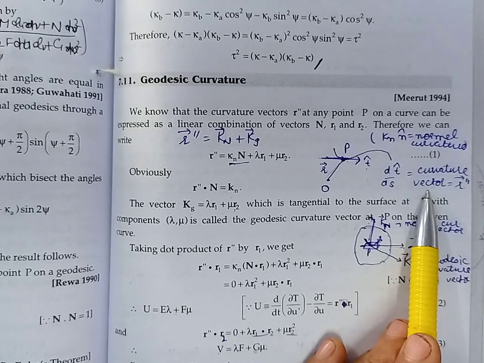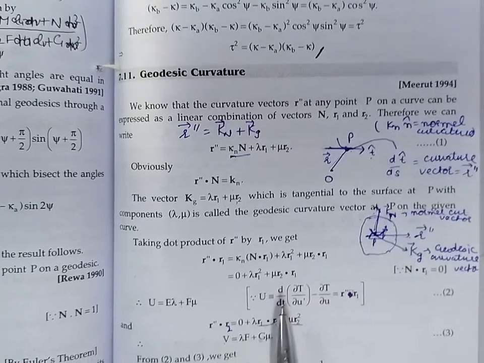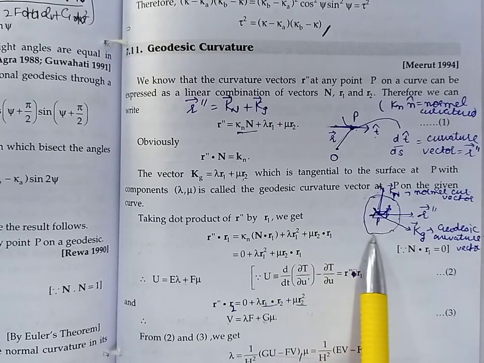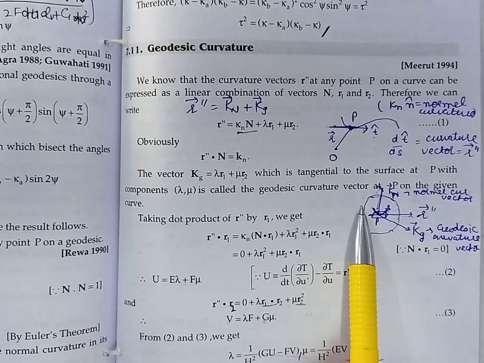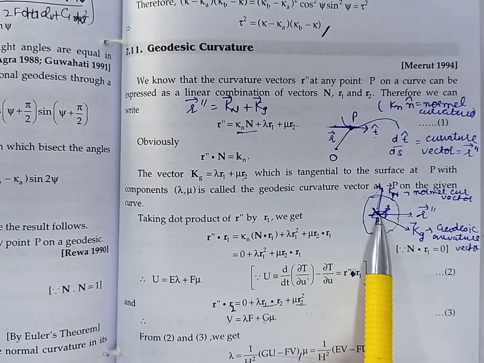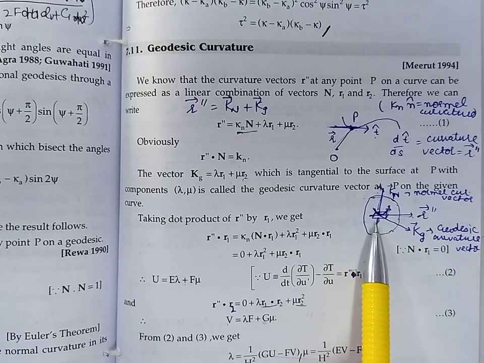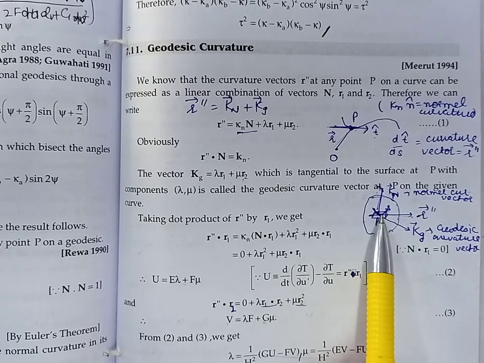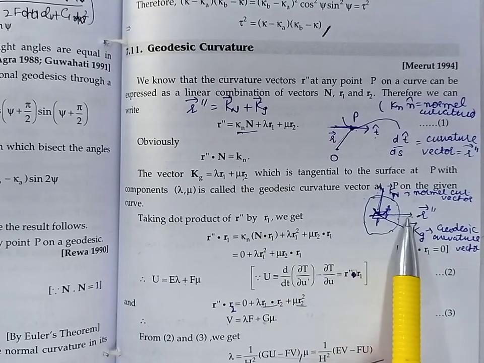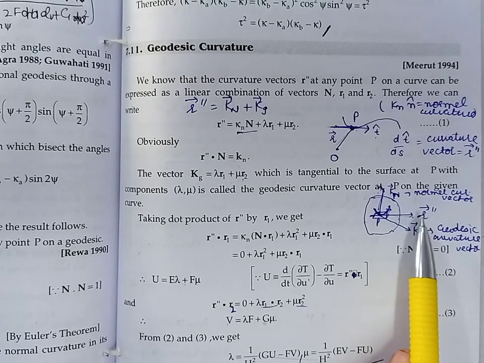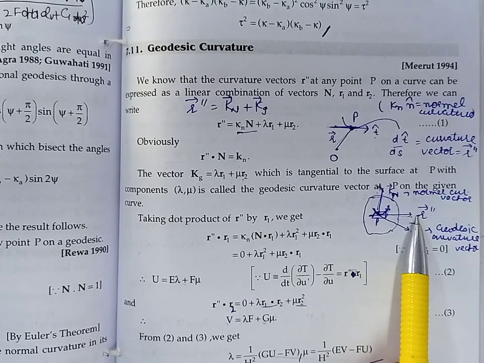Now let us find geodesic curvature. For this, let us consider this be a surface, and let us take P be any point on the surface, and let us take a curve through the point P. At the point P, let us take this vector r double dash. This is the curvature vector.